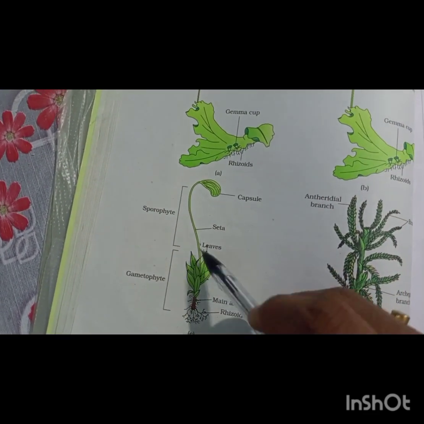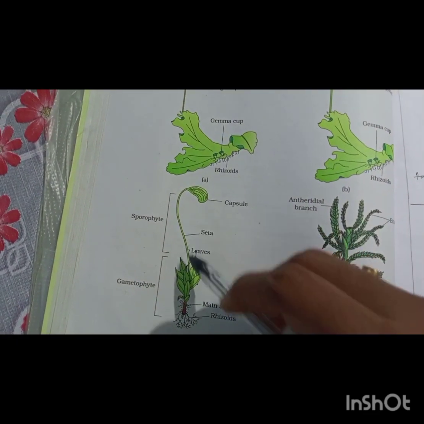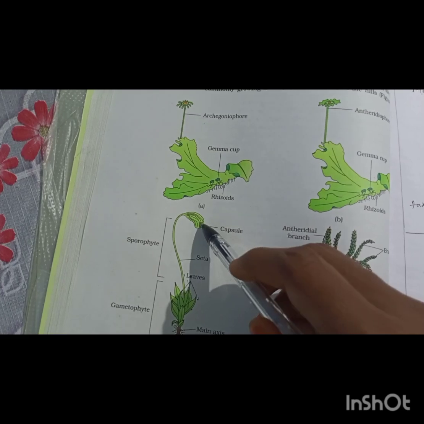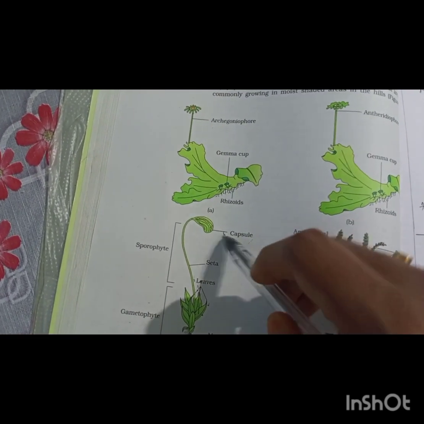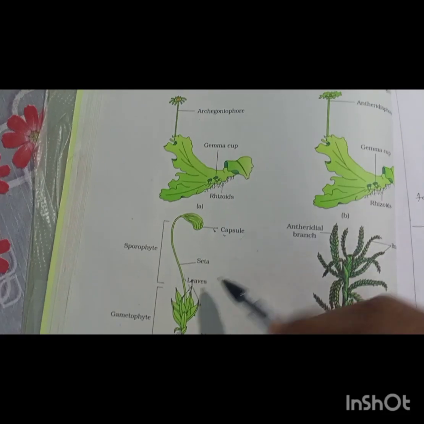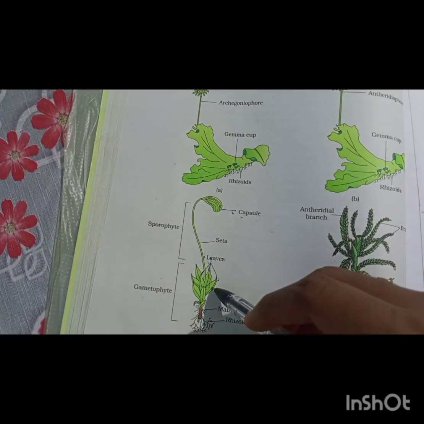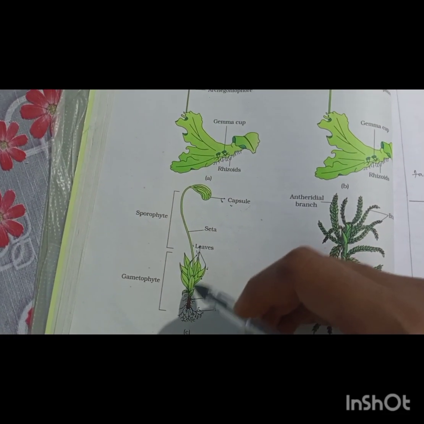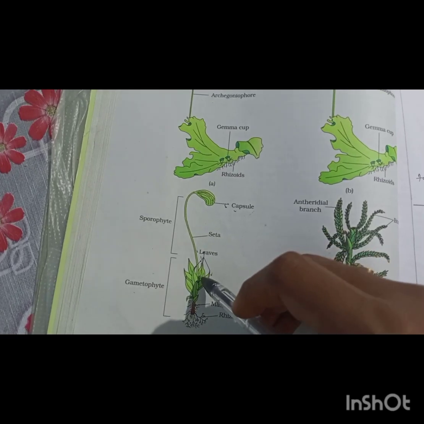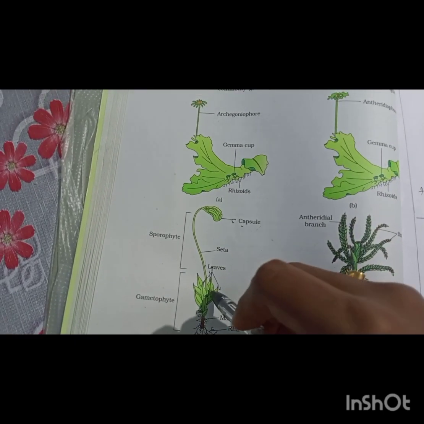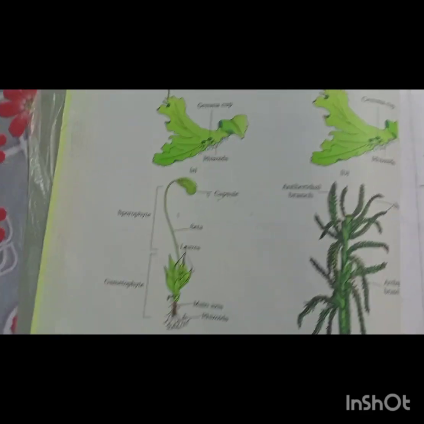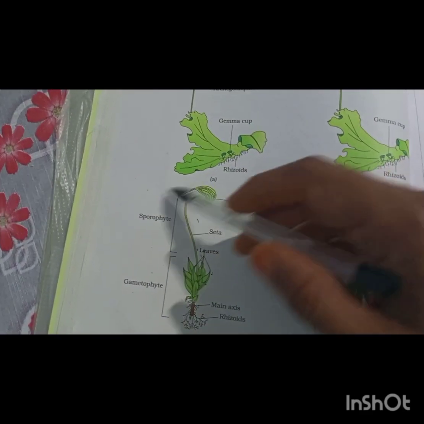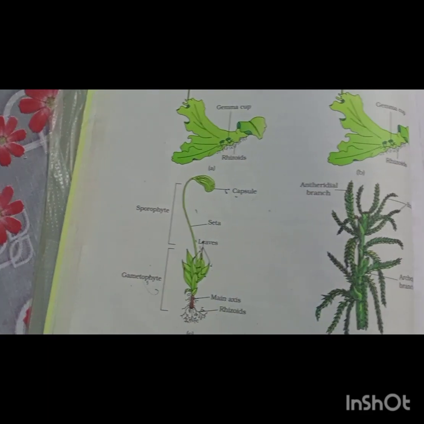It is attached by one part called the foot, and this is known as the seta, which will connect this capsule and the foot. And this capsule is the part which bears the spore mother cells and the spores. So it has a foot which is embedded in this gametophyte. The function of the foot is to attach the sporophyte to the gametophyte as well as to suck nutrition from the gametophyte. So the sporophytic stage is completely dependent on the gametophytic stage.